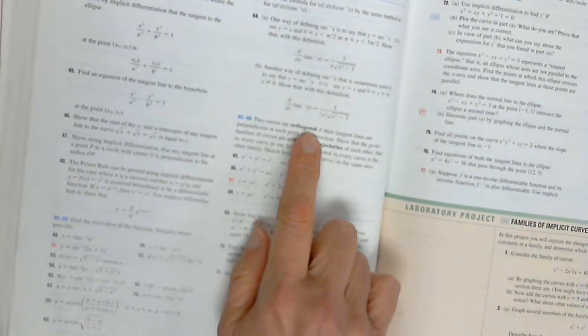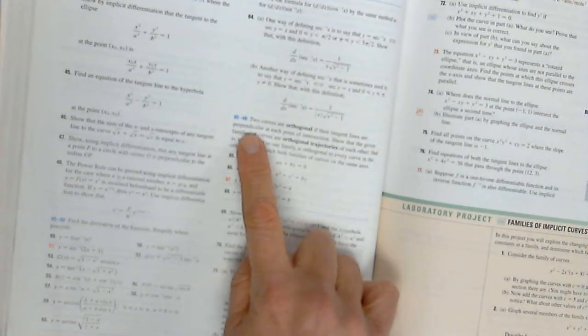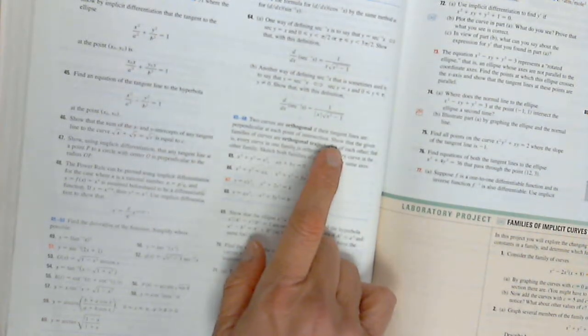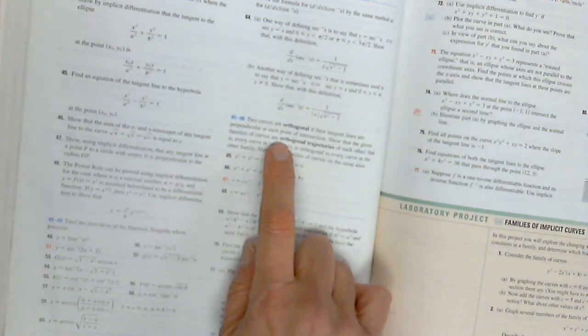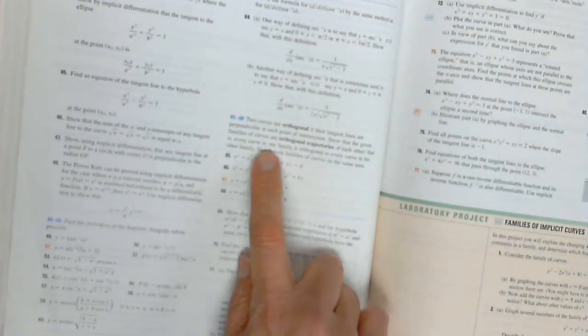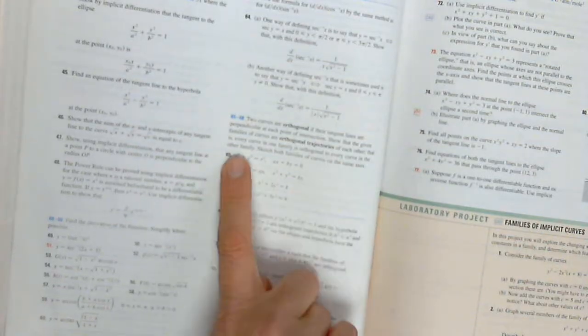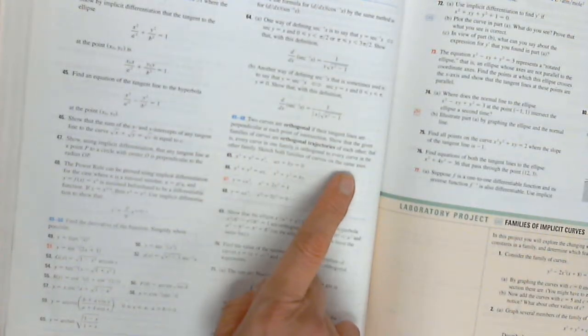And it's a very important topic for physics. 2 curves are orthogonal if their tangent lines are perpendicular at each point of intersection. Show that the given families of curves are orthogonal trajectories of each other. That is, every curve in one family is orthogonal to every curve in the other family, and sketch both families of curves on the same axis.